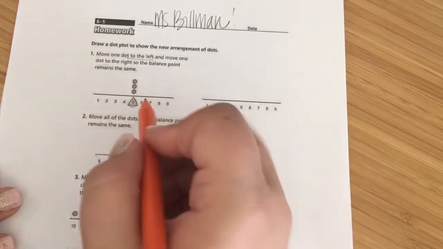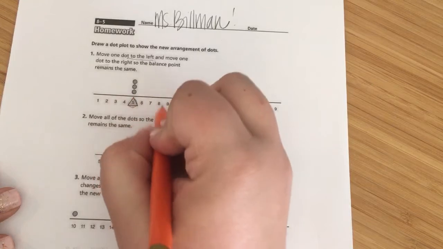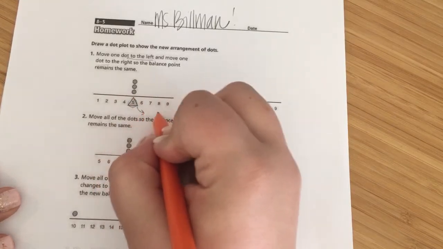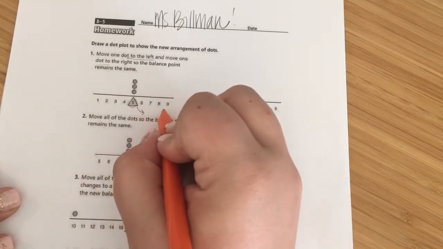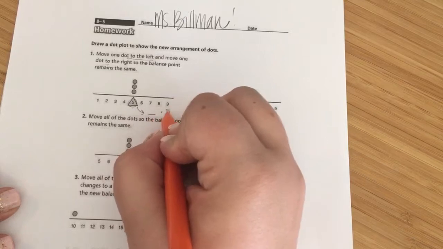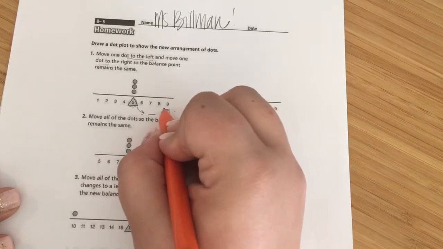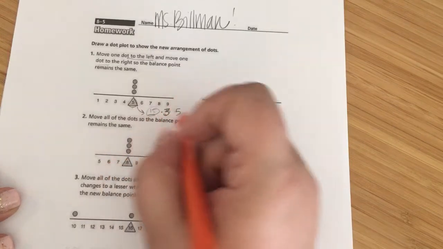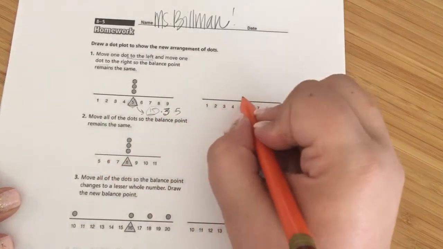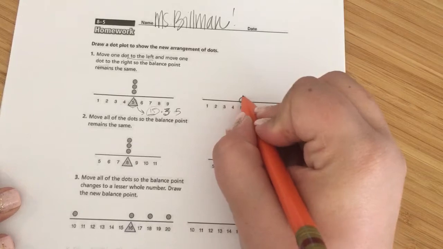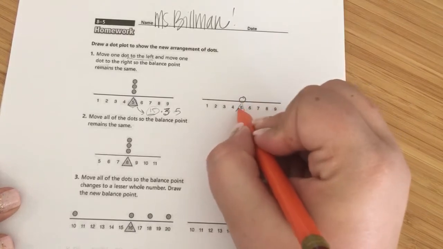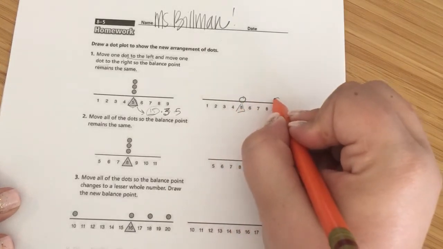So this one has a balance point of 5. That means my average is 5. Now I could think, okay, I have 5, 10, 15 divided by 3. Well, that equals 5. That'd be my average. Now I need to move these dots, well, 2 of them, one to the left and one to the right, to still have an average of 5.